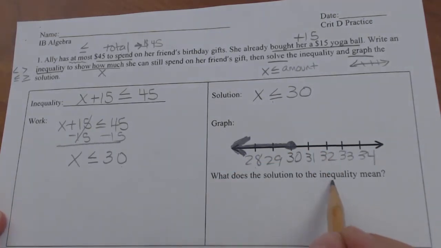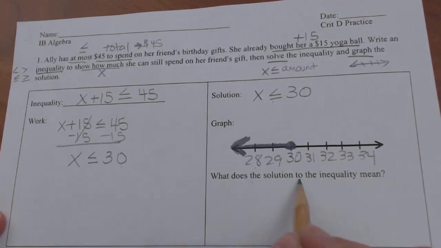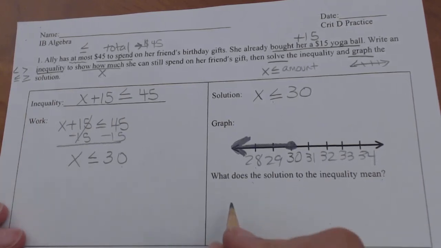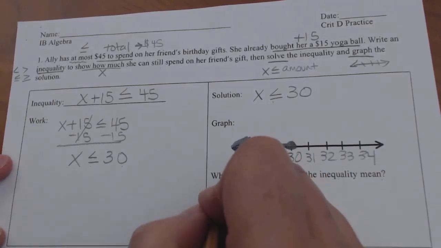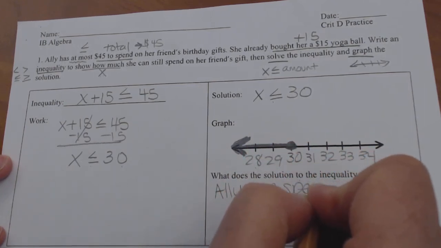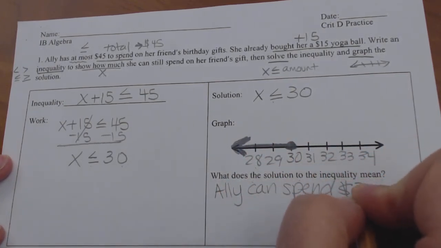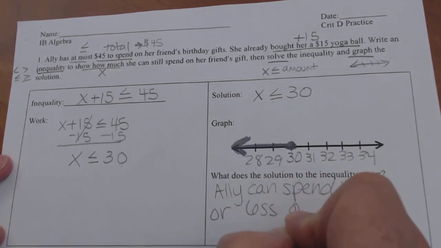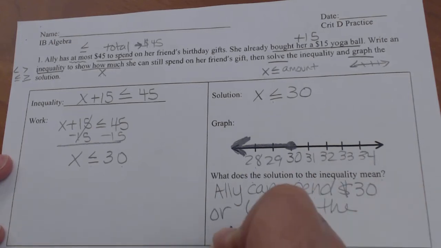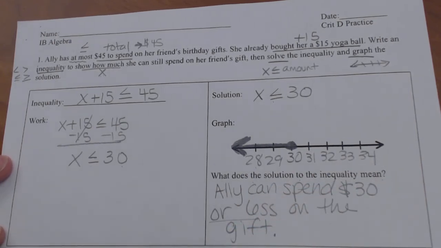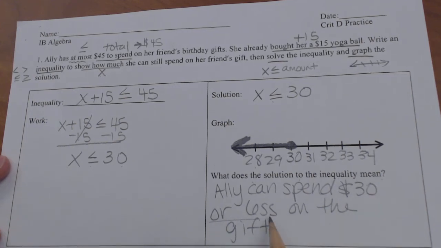What does the solution to the inequality mean? Sorry, I read that backwards. I had to reread it. So what this means is that Allie can spend $30 or less on the gift. And this is what I'm looking for. I am looking for the $30 or less.